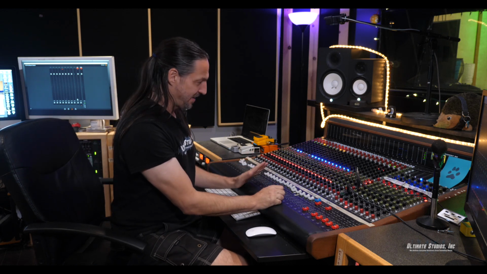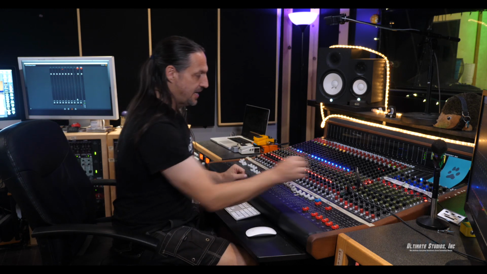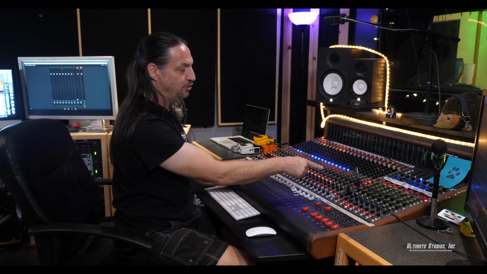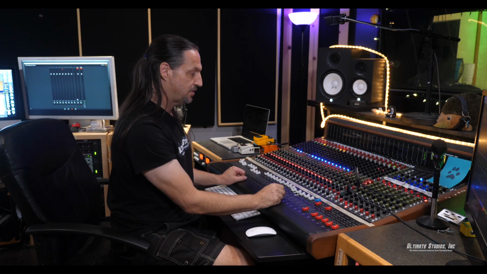Now for monitoring, here's the important part, because there's a couple different places I have to monitor just to make sure everything is right. First thing, I have a feed coming from the switch over behind me that comes in right here on top of the board. Cool thing about the Trident, it has a 2-track in on the top of the console, so you can plug things into it real quick and listen.